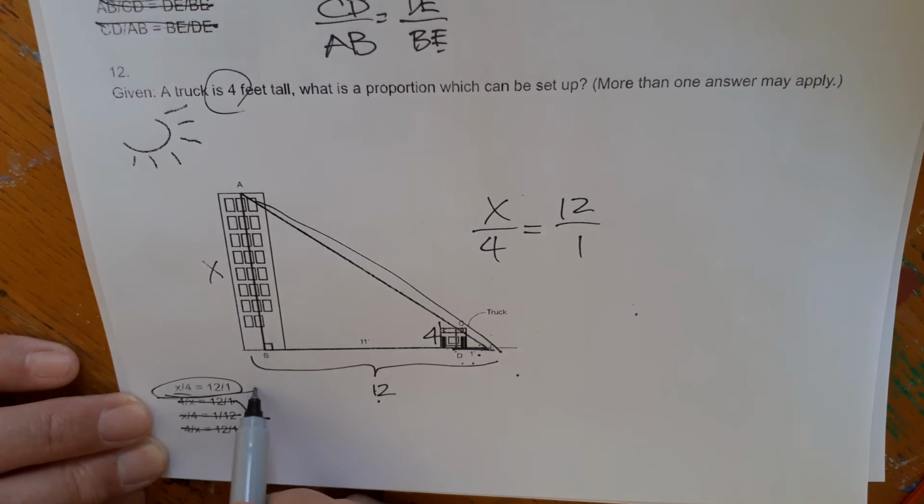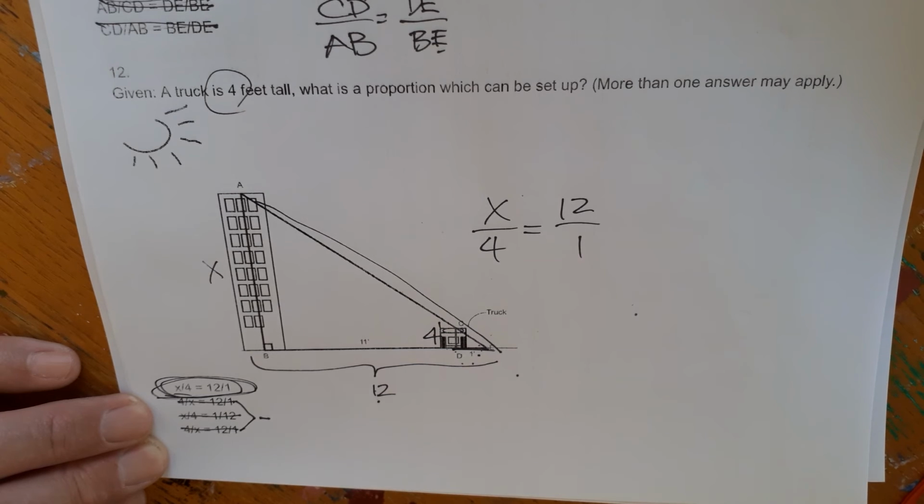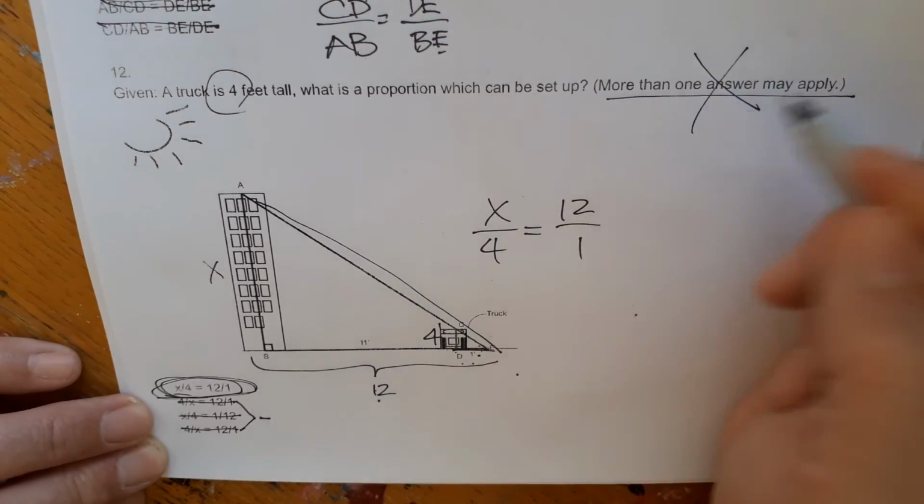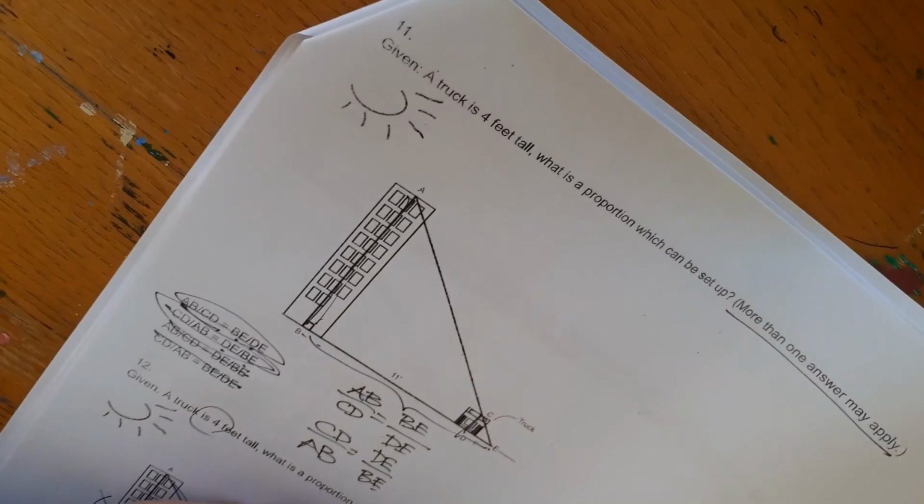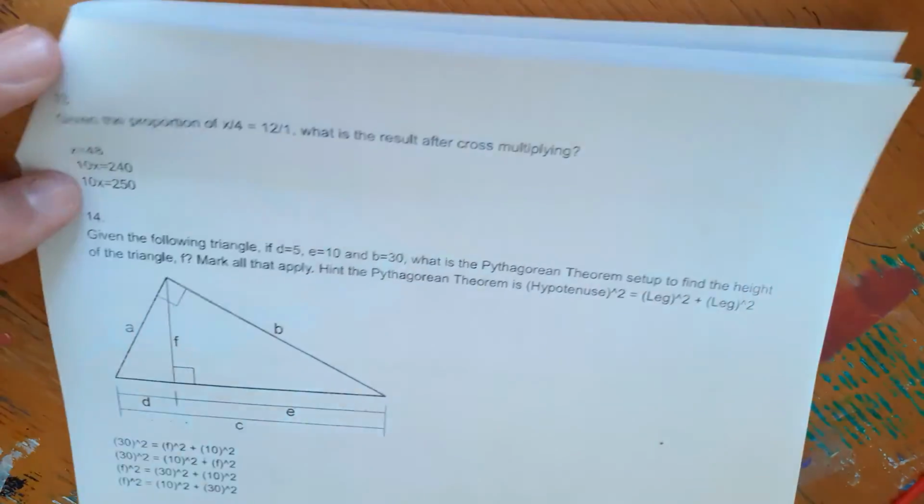So I'm thinking it's this one right here, right? X over 4 is 12 over 1. This one says x over 4 is 12 over 1. Nope. And this one says x over 4 is 12 over 1. Nope. All right, so they say more than one answer may apply, but in this case it's not true. More than one answer does not apply. They do say may, though, so they do leave some wiggle room there.